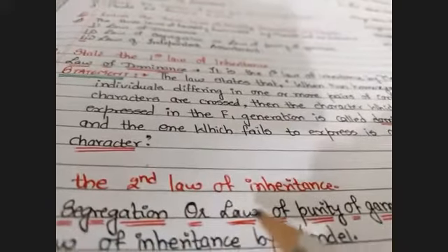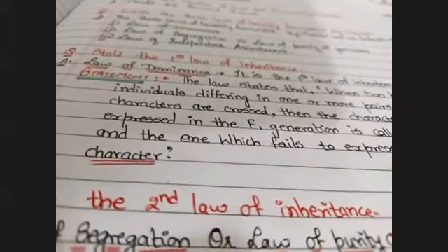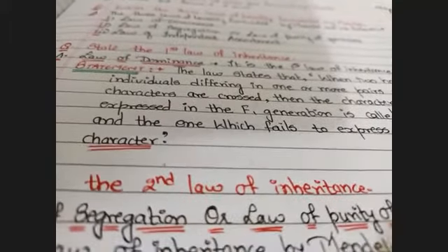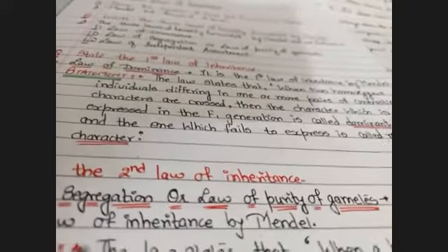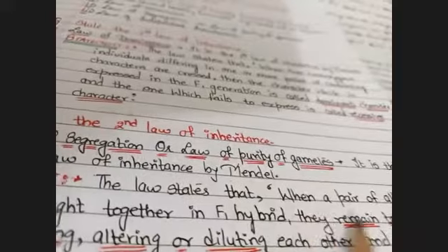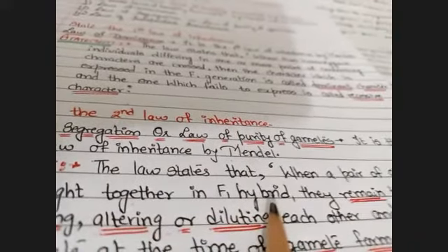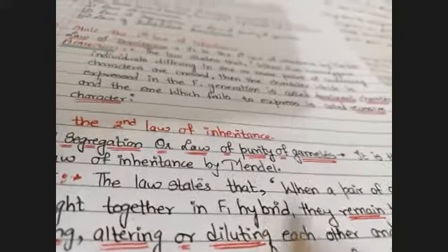State and explain the second law of inheritance. The law of segregation or law of purity of gametes is the second law of inheritance by Mendel. Statement: the law states that when a pair of alleles is brought together in the F1 hybrid, they remain together without mixing, altering, or diluting each other, and segregate or separate at the time of gamete formation in the pure form.